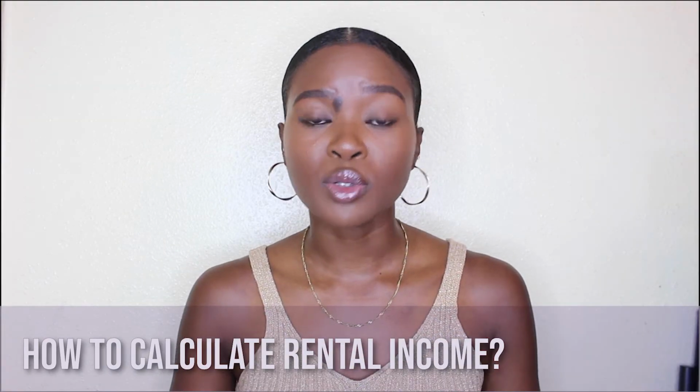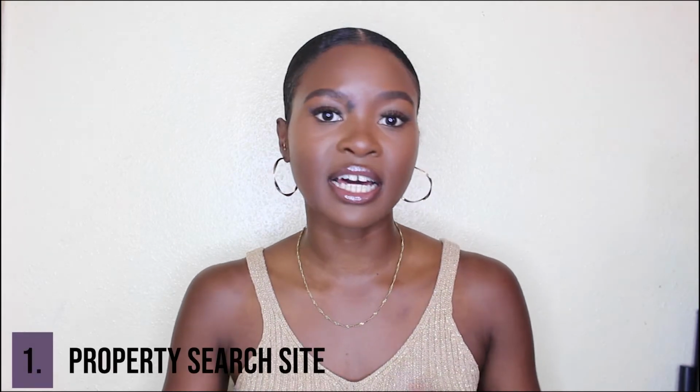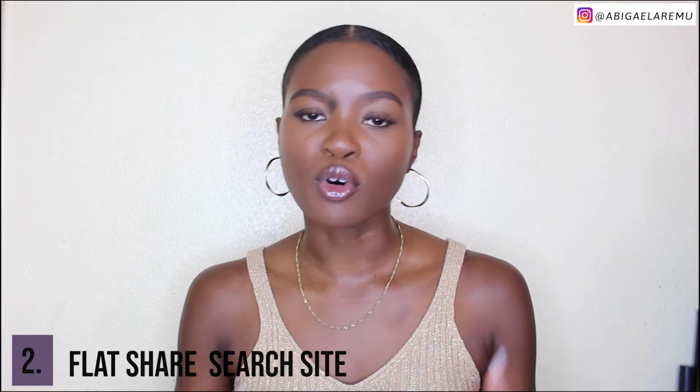So how to calculate rental income for your investment property. This is something that's not going to cost you anything. It's totally free and it's based on 3 tools or websites. The first is your property search website, like Zoopla or Rightmove. The second is a flat share search site, like Spare Room or Open Rent. So essentially somewhere where you can look for a spare room in a shared house.